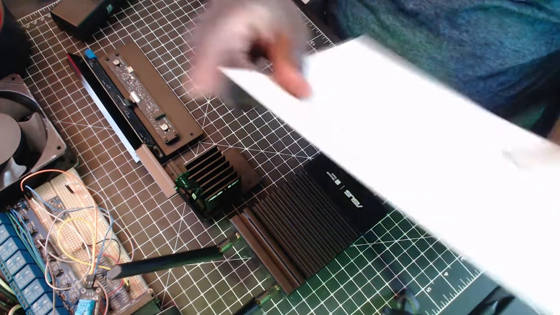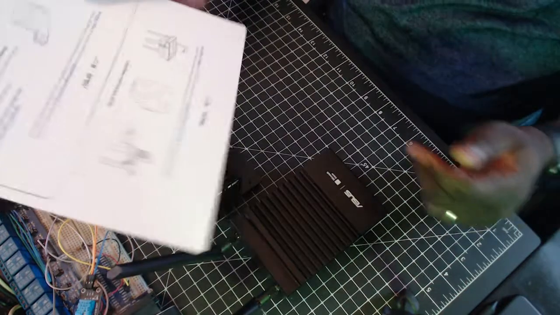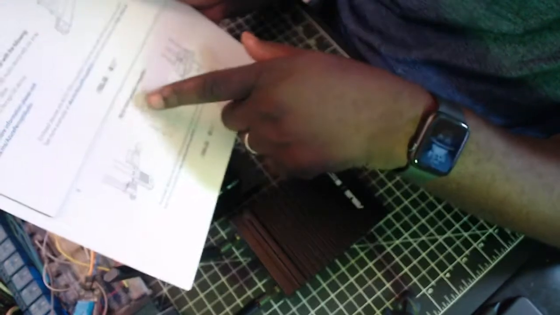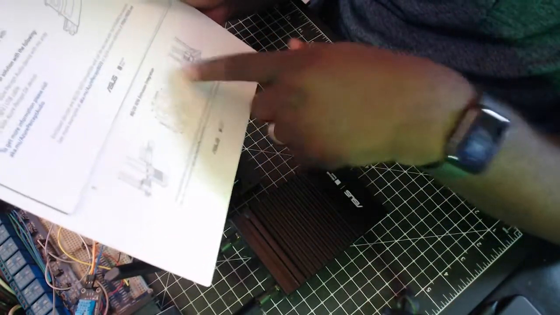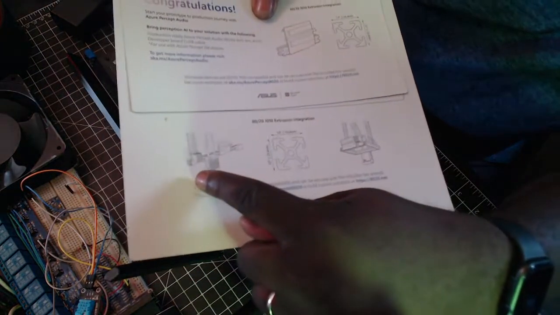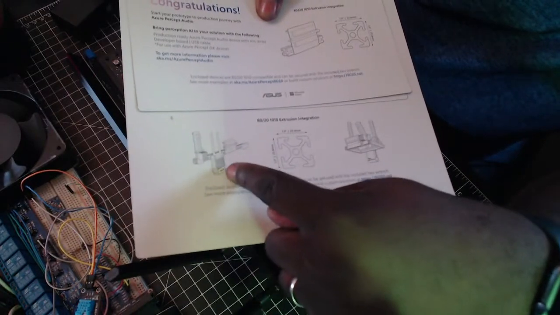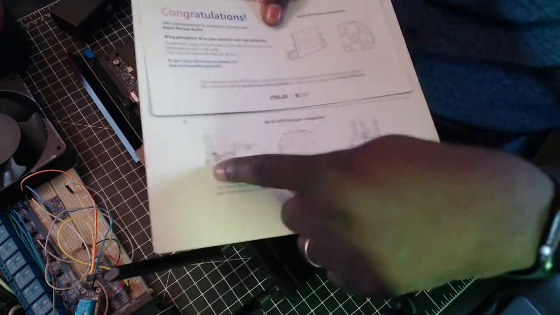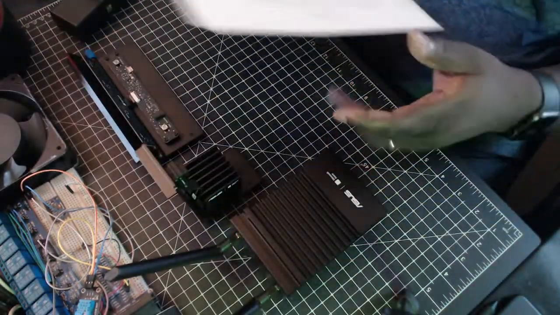So you see, this is why I was hoping I could get the extension integration. If I get this, I could do a setup like this, where you have the vision, you have the base module, and then the audio, and then you have your power brick or something like that. So this allows you to do a lot of integrations.